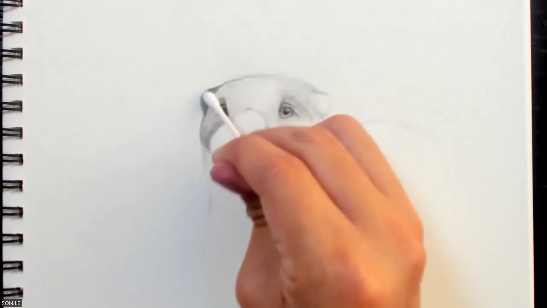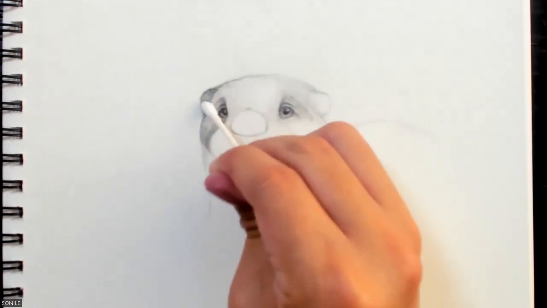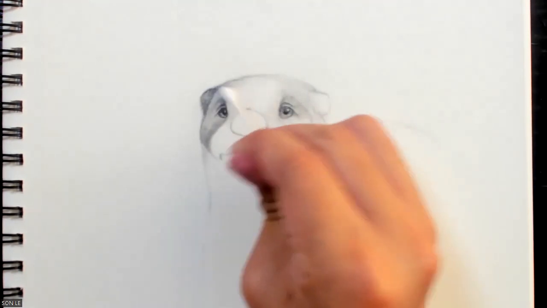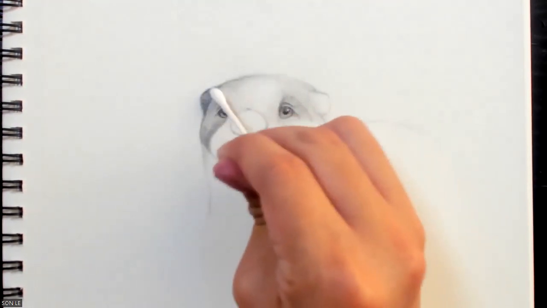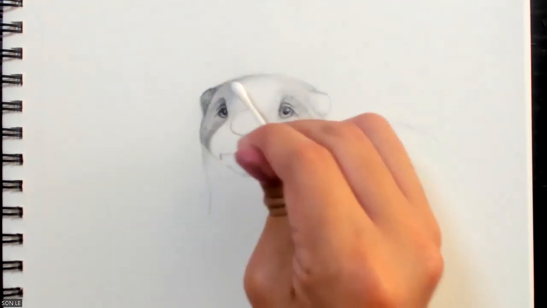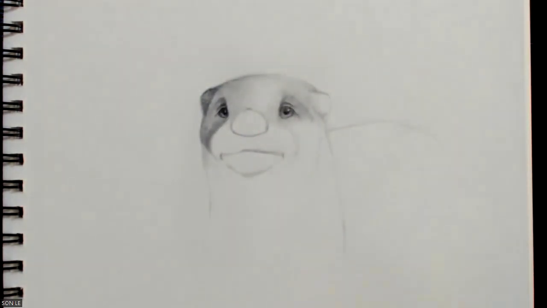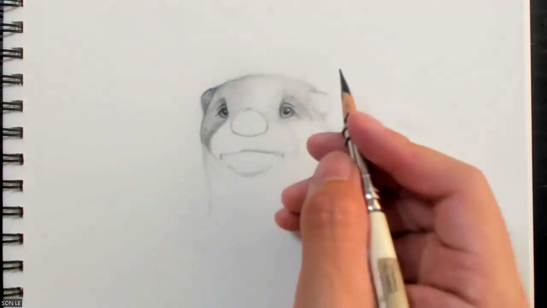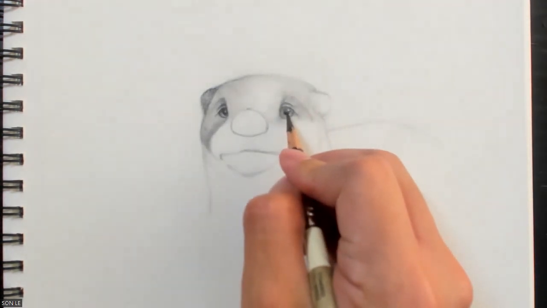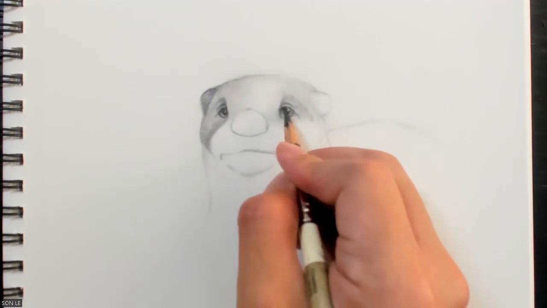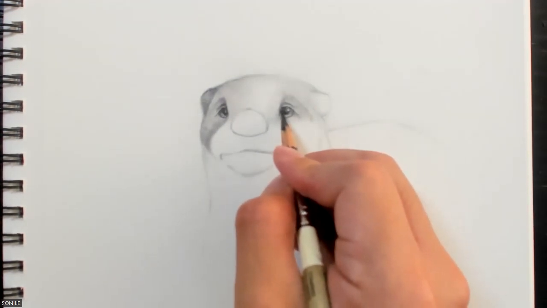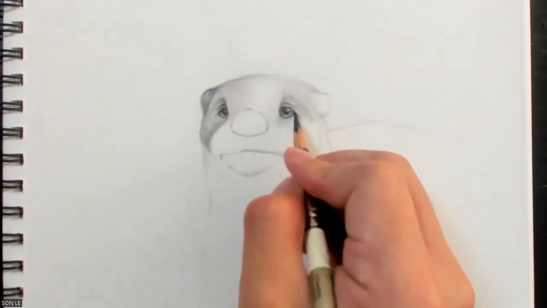And then we go over the left ear. Use a circular pattern to touch up.